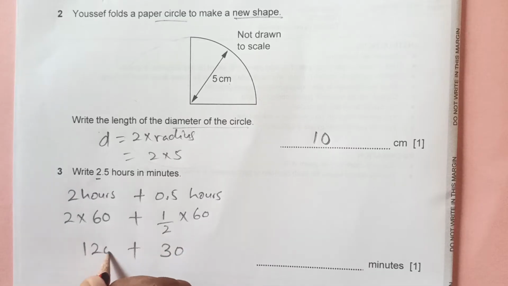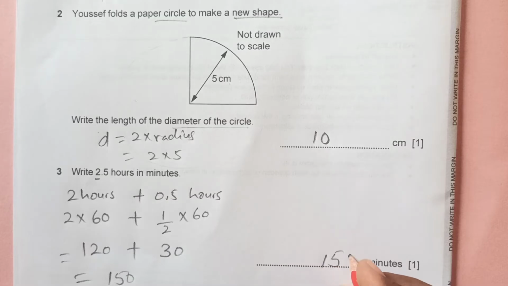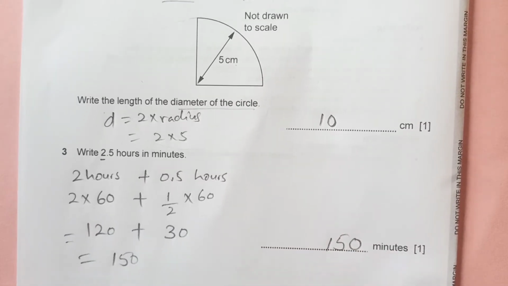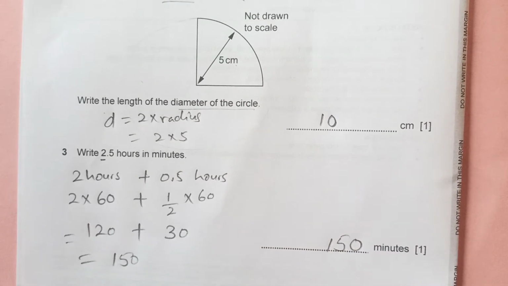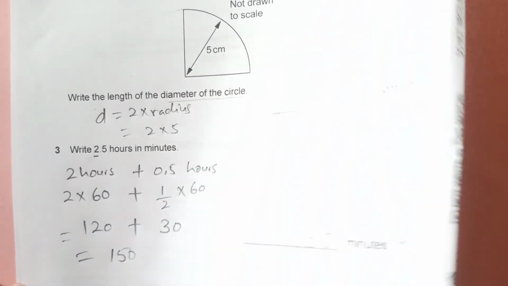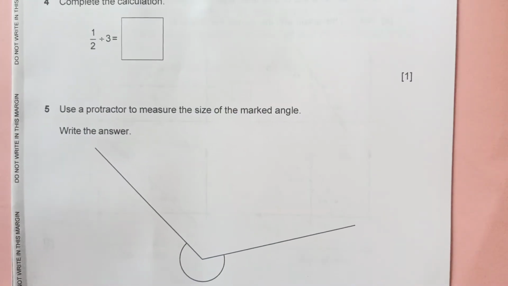So total is 150 minutes. So this is how you can do these questions slowly, but don't panic. Just think and do it accordingly, whatever instructions are given to you, right?